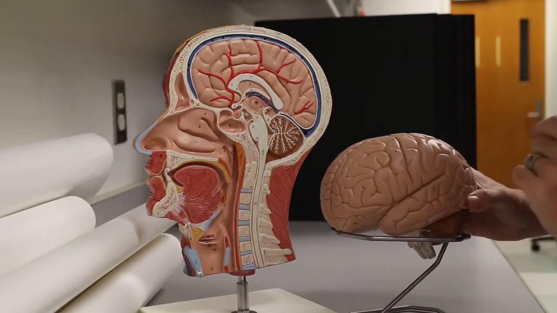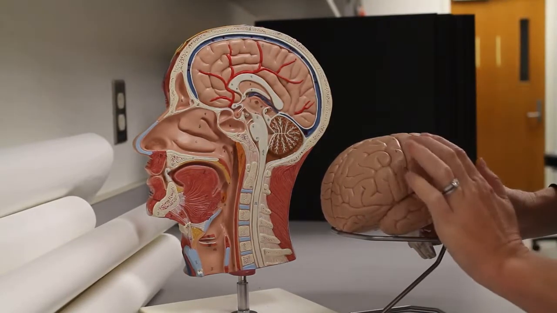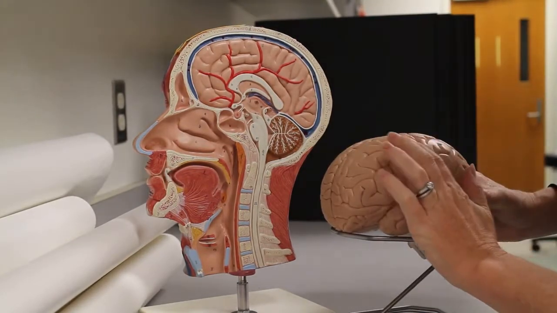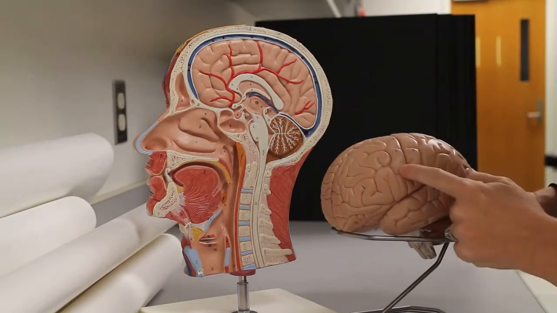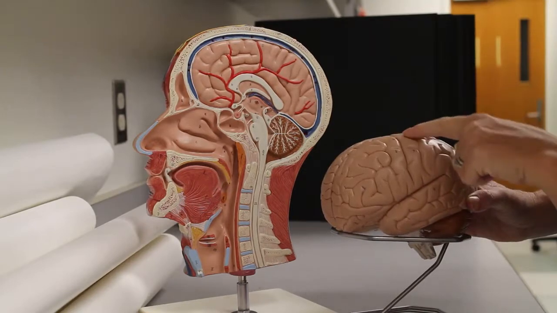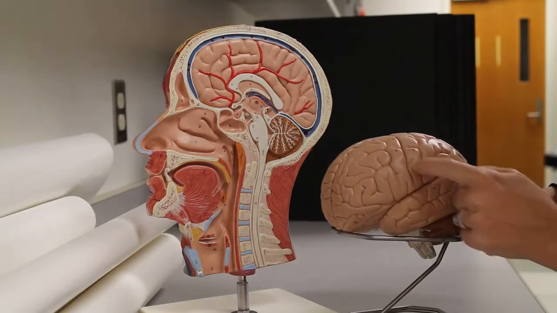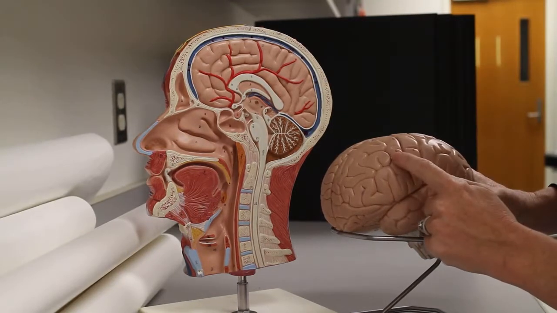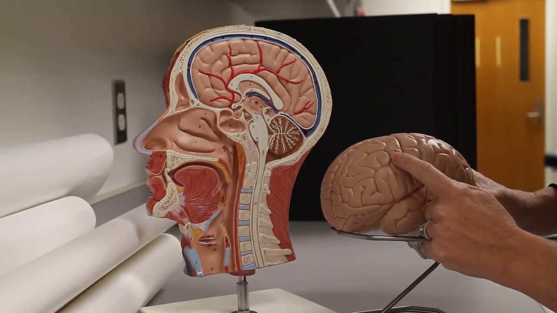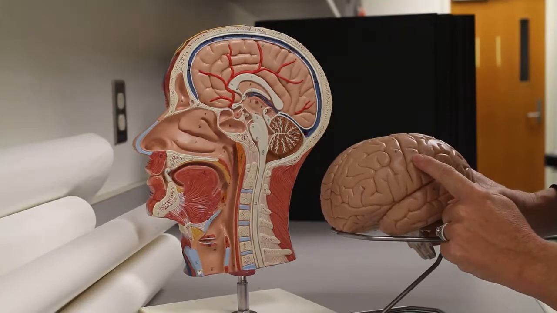On either side of the central sulcus we have a gyrus, which is a peak or a part where it lifts up, and that's the pre-central gyrus and the post-central gyrus in the front and in the back of the central sulcus. So the pre-central gyrus is in the front of the central sulcus, and the post-central gyrus is in the back of the central sulcus.